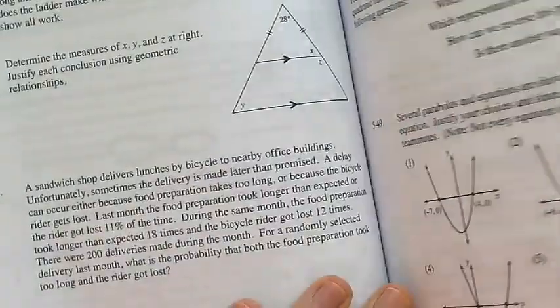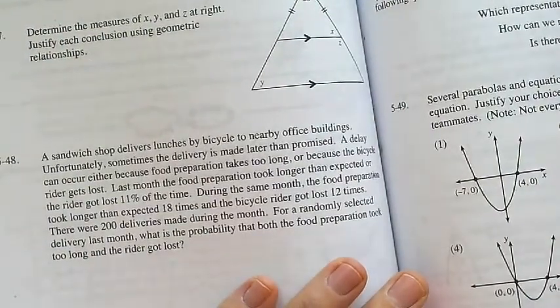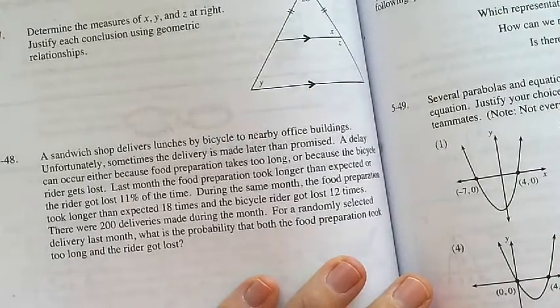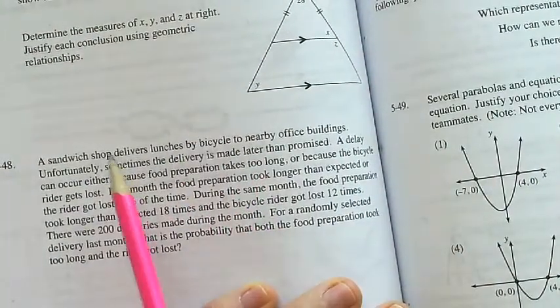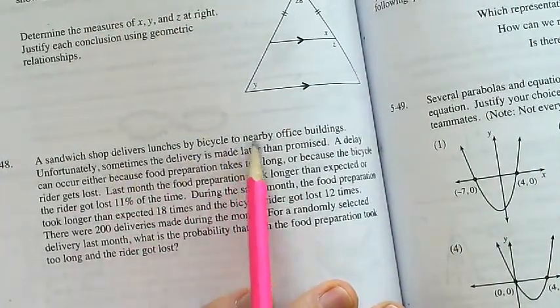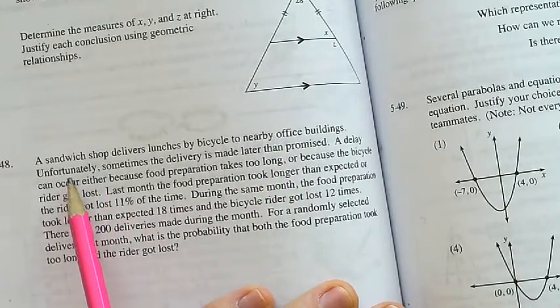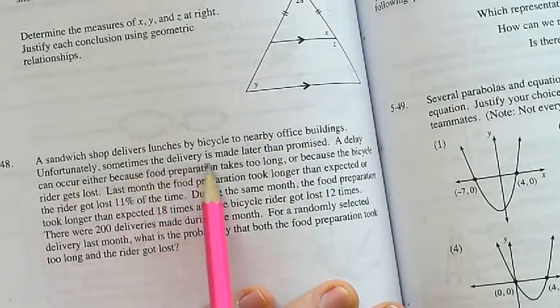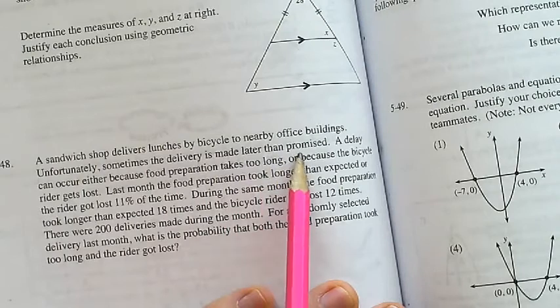Okay, let's look at 548. We have not spent much time on probability, so maybe just a homework problem here or there won't hurt. A sandwich shop delivers lunches by bicycle to nearby office buildings. Unfortunately, sometimes the delivery is made later than promised.